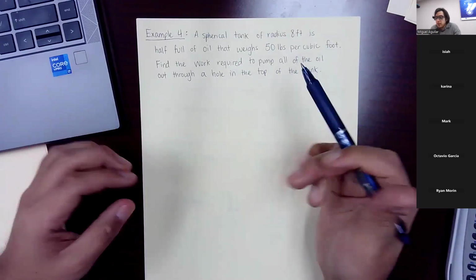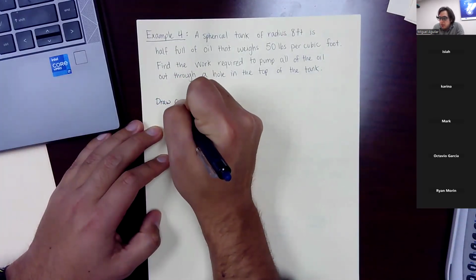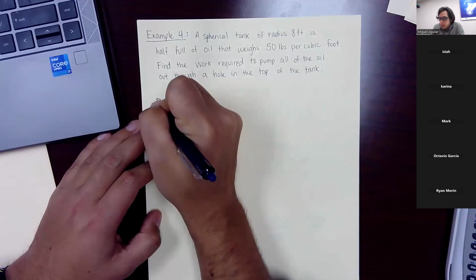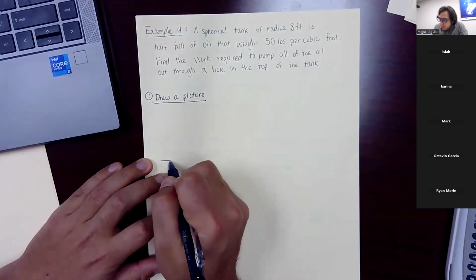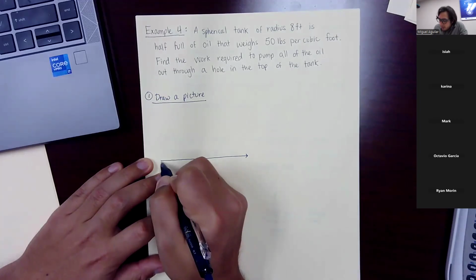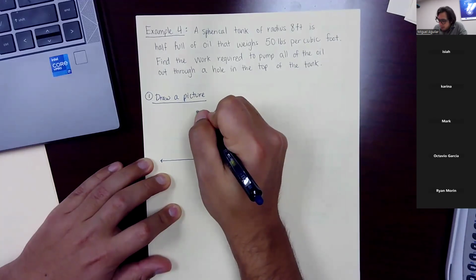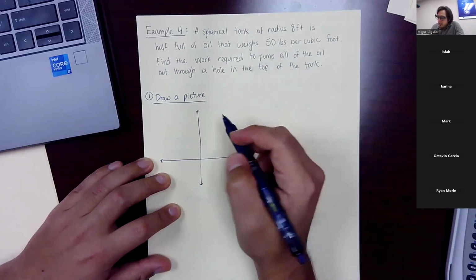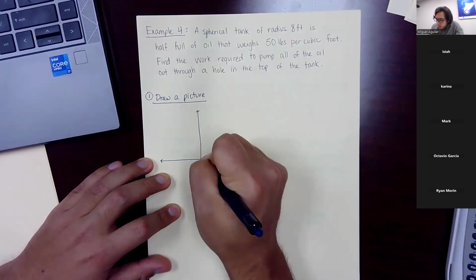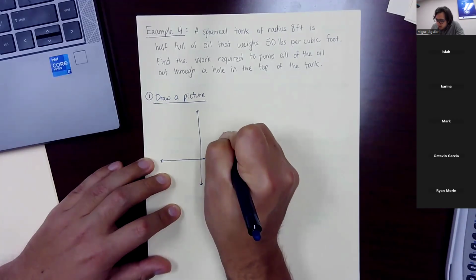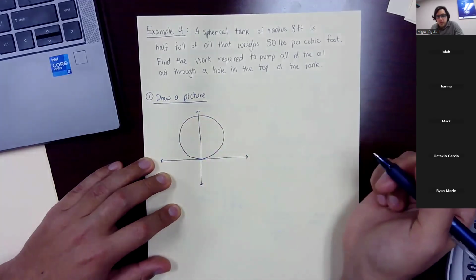Okay. So let's go ahead and draw a picture so that we can make sense of this. Let's draw a picture as our first step. I'm going to set this up very neatly with an x-axis down here and a y-axis here. And this spherical tank, I'm going to put the bottom of the sphere on the origin of my coordinate system here.